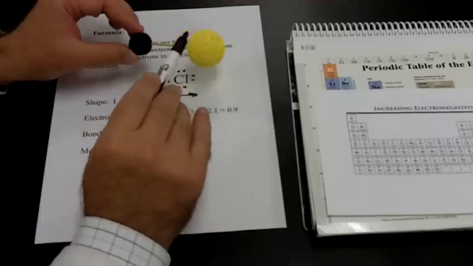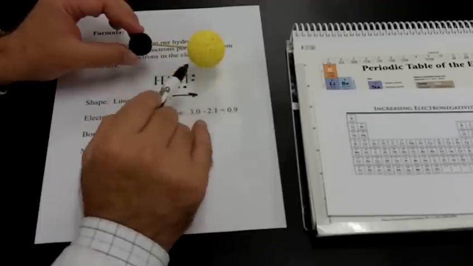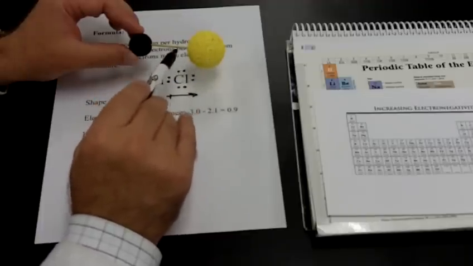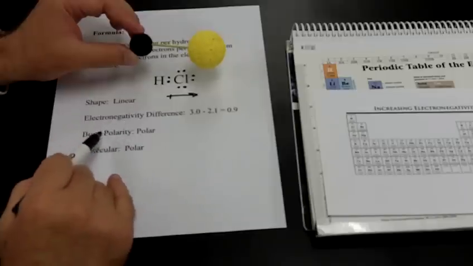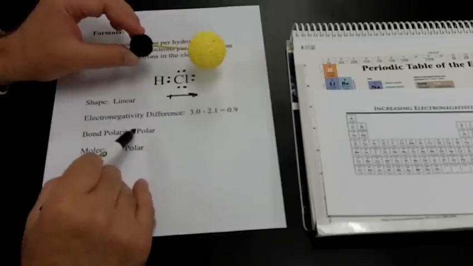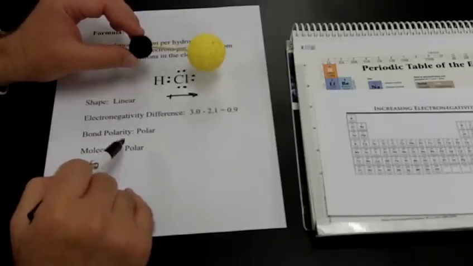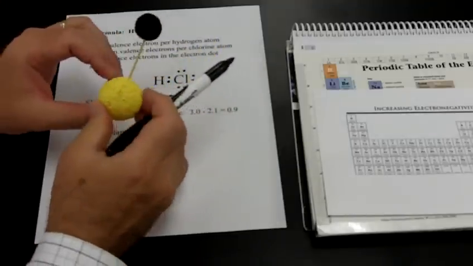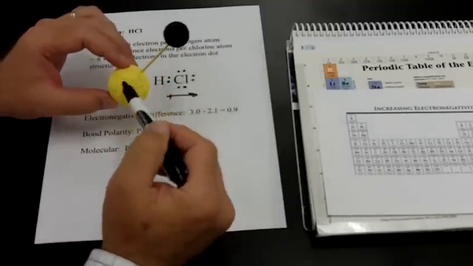The predominance of the electron density is on this side of the bond. It's not an equal distribution, making the bond a polar bond. But the molecule is also polar. In other words, the 2 poles of the molecule are not the same.